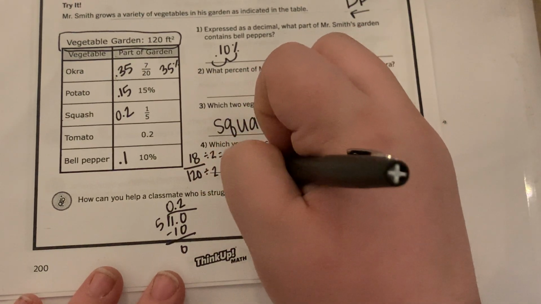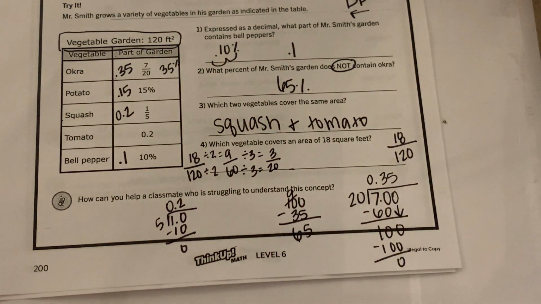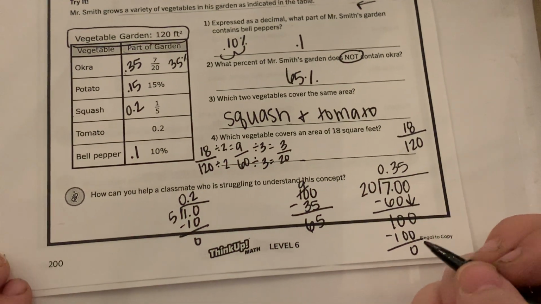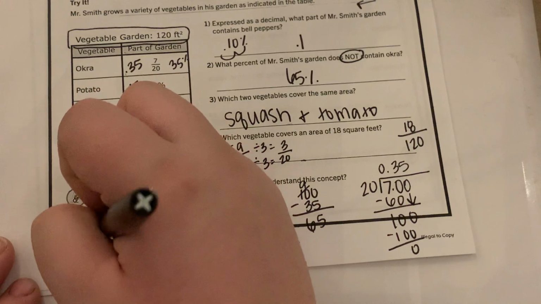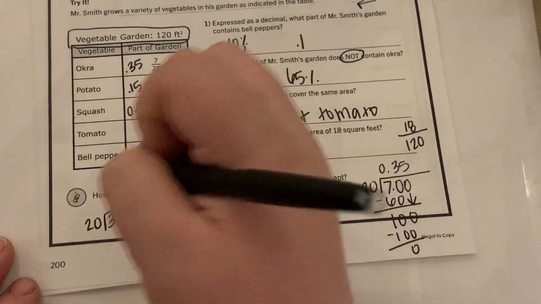And I get 3 over 20. I'm a little more comfortable dividing 3 over 20 than I am 18 over 120. But it would have worked the exact same way, okay? So I'm going to do my top in, bottom out. Don't think you have to simplify in order for this to work, because that's not true.